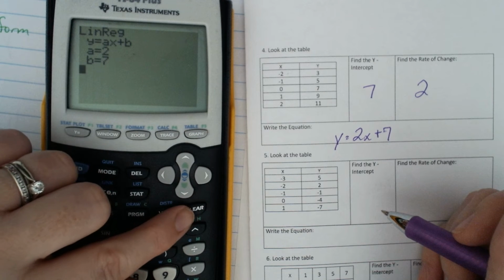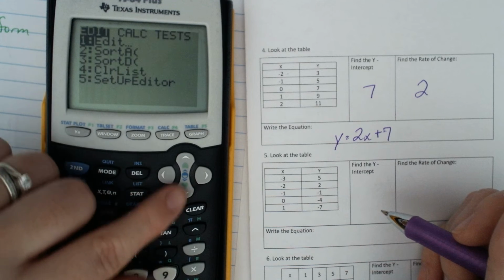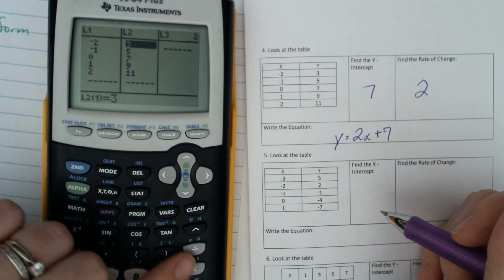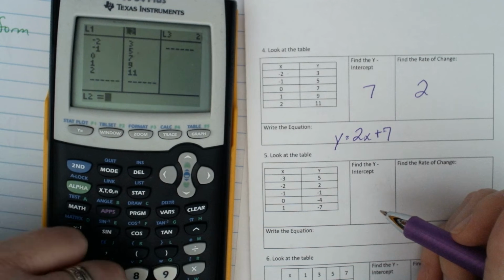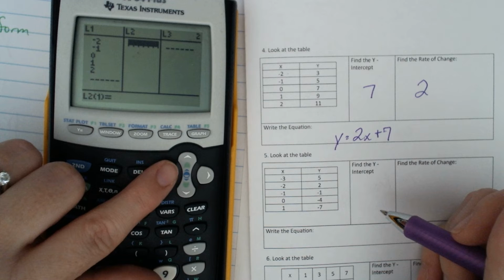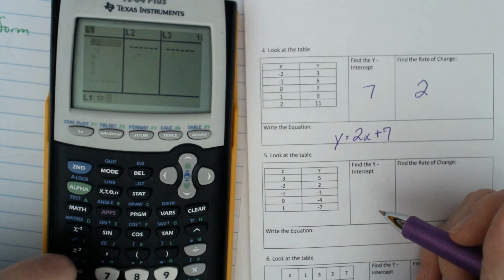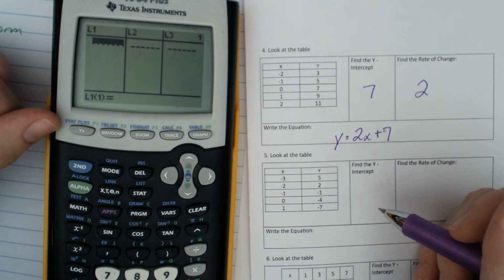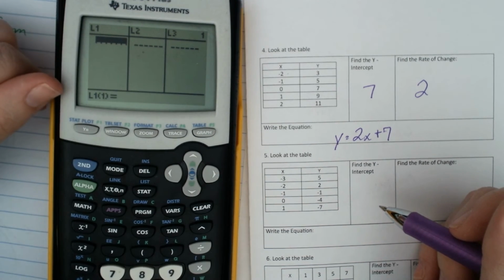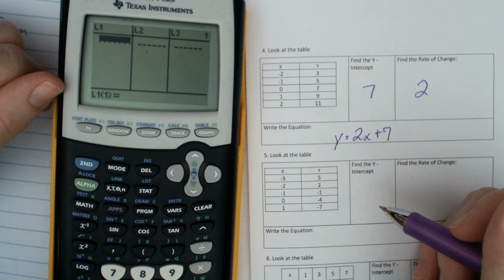Okay, clear it. Go to stat, hit enter. Let's clear our L2 column. And click over to the left again, highlight L1, clear, enter. And we're ready to do number 5. Your next keyword is ghost.